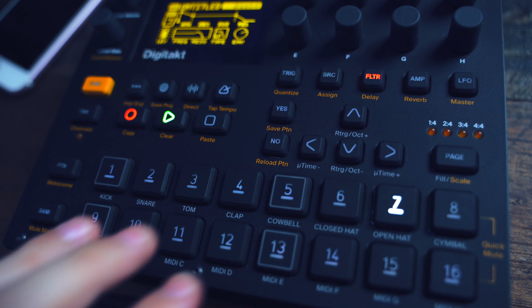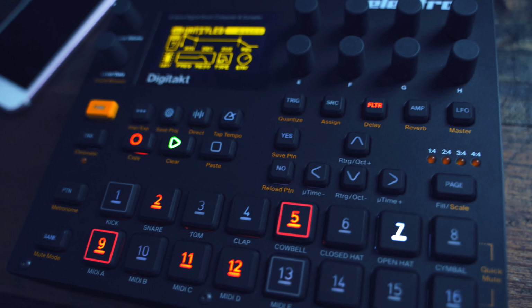The Digitakt is extremely focused, and that comes at the cost of being limited. You might not get as many options as on, for example, the Octatrack, but that also makes you focus more on just making the music and not get into option paralysis. On paper, you might think that the Elektron machines can get pretty limited because they only have 4 pages with 16 steps each. This goes for the Octatrack and for the Digitakt.